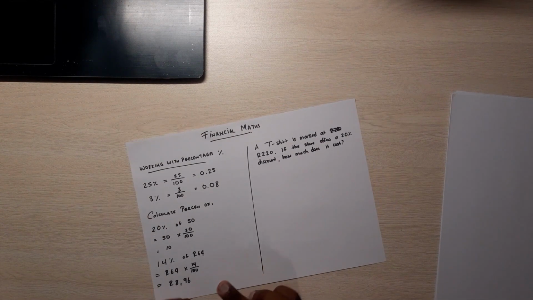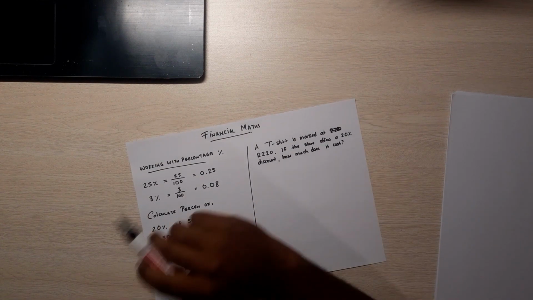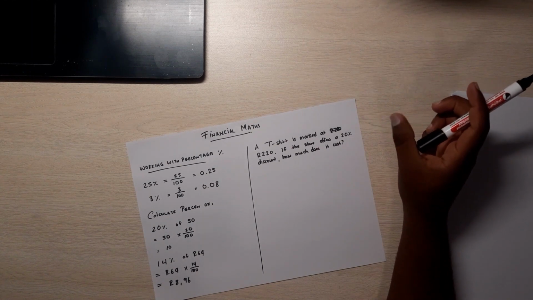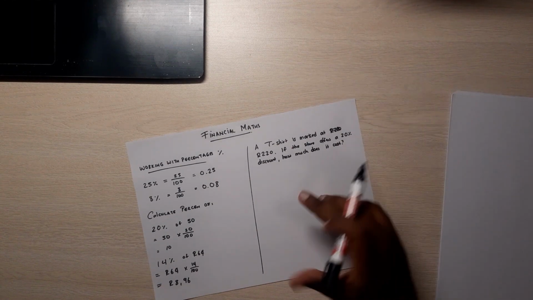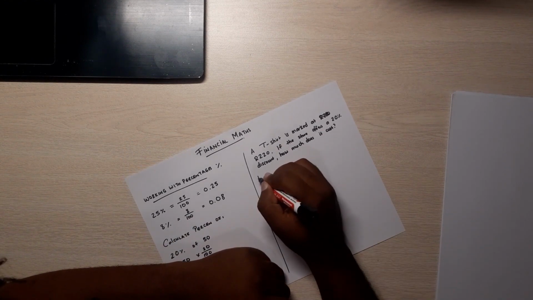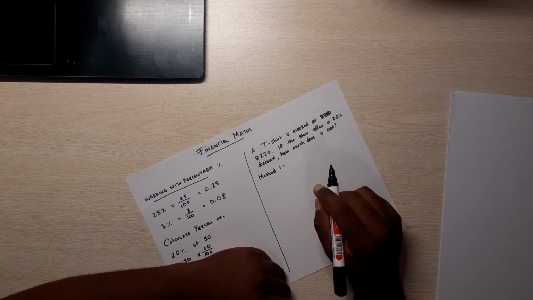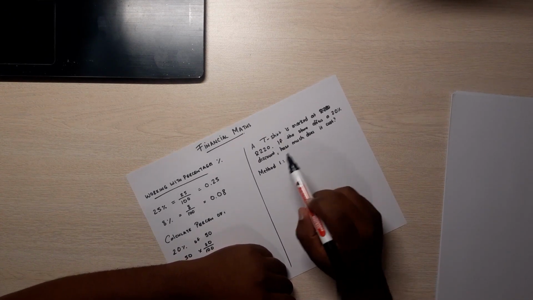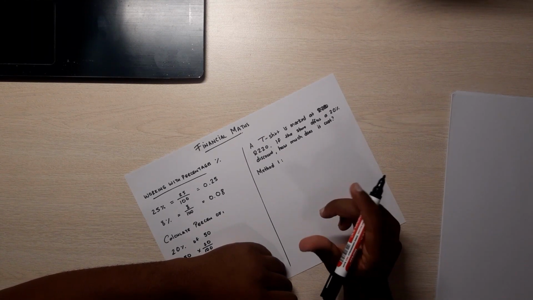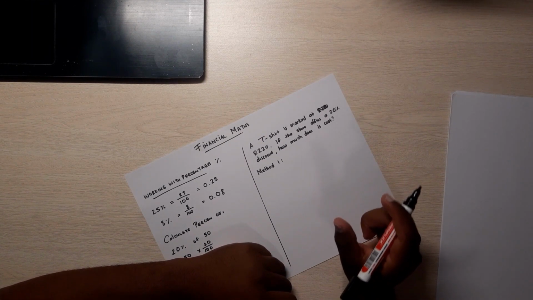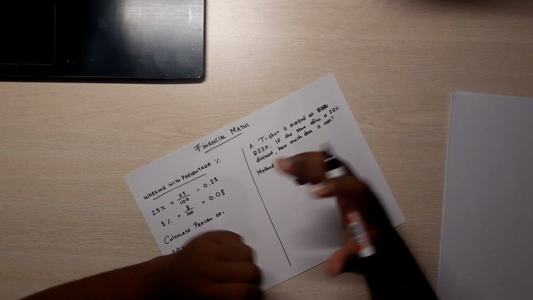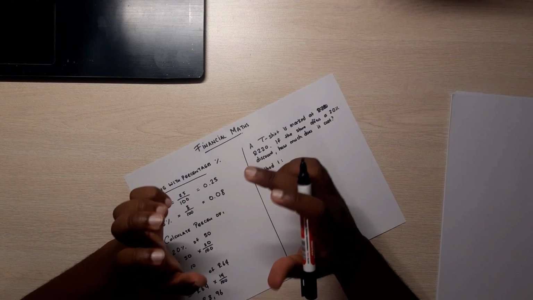A t-shirt is marked at 220 rand. If the store offers a 20% discount, how much does it cost? All right, let's look at the two methods. Since they said it's a 20% discount, we're going to calculate the value of the percentage, and then when we get that percentage, we subtract it from the original value.